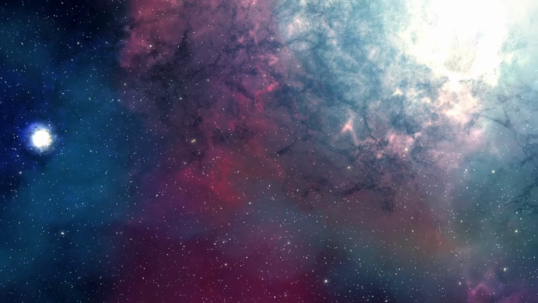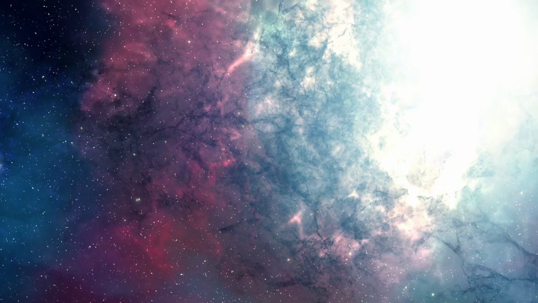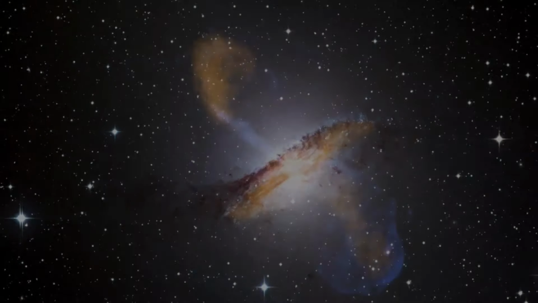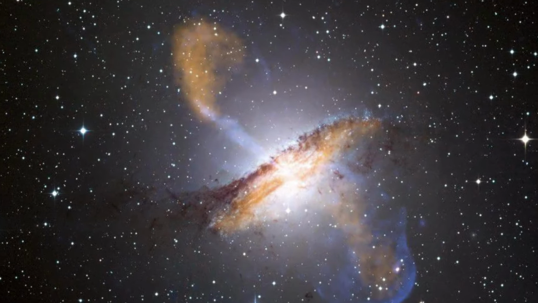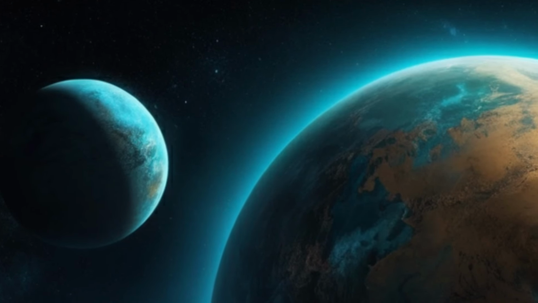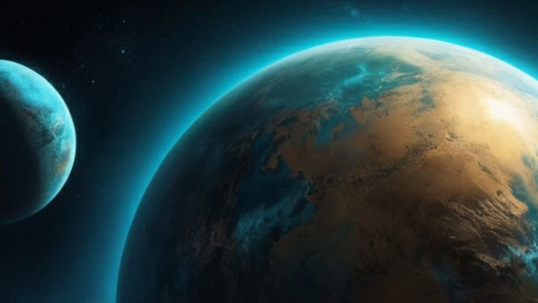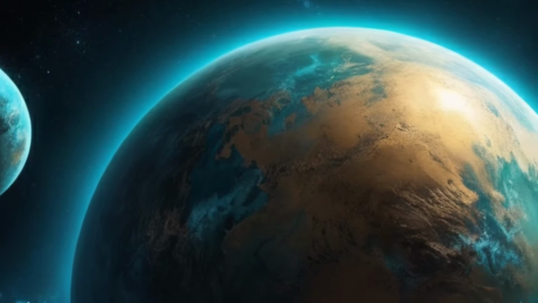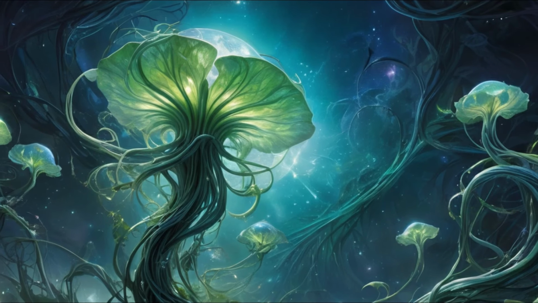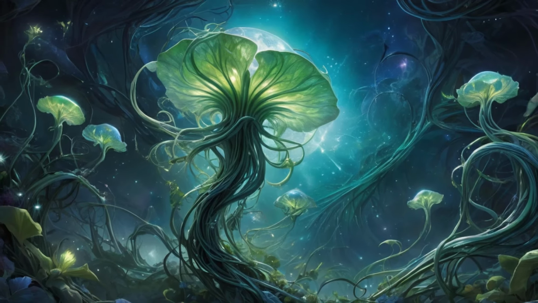The rate of star formation in the galaxy, R-star. This term represents the number of stars formed per year in the Milky Way galaxy. Current estimates suggest that about 1 to 3 new stars are born each year. This number sets the stage for determining how many of these stars might eventually host planets with life. The rate of star formation provides the raw material for the potential development of life.